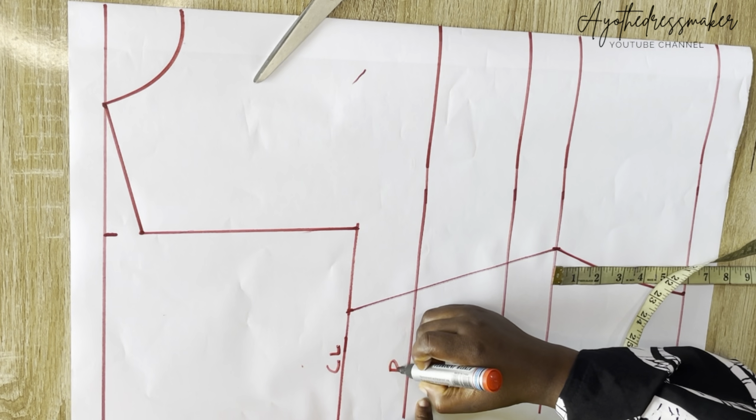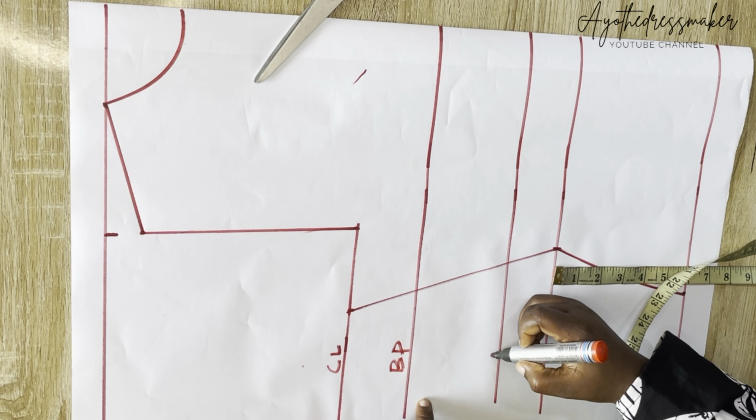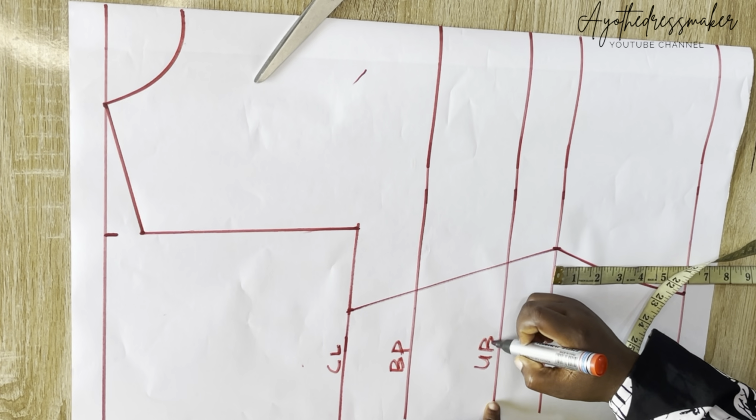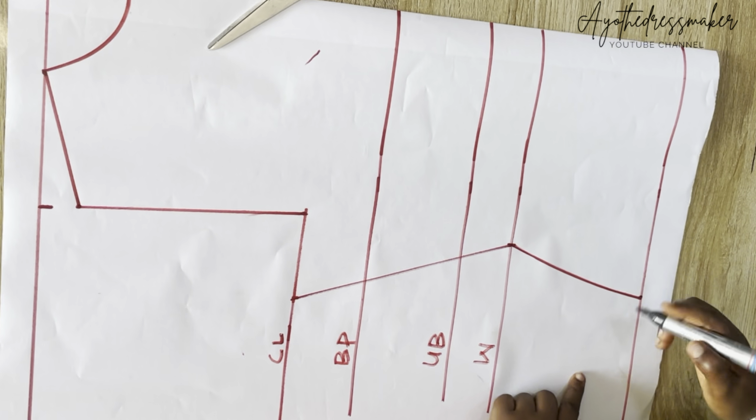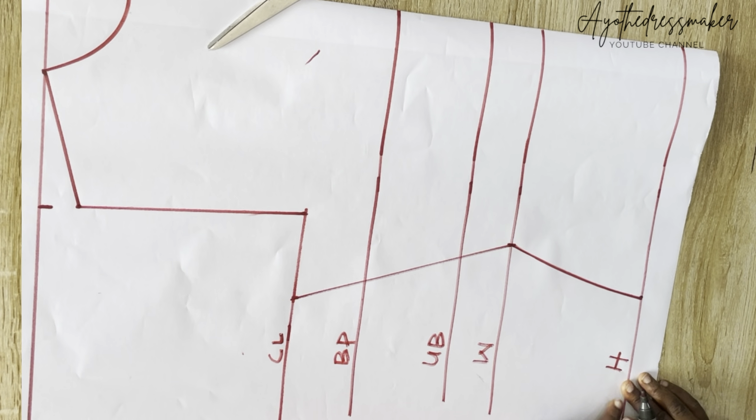And before I proceed, I'll just go ahead and label the other part from the bust point here to the underbust here, and also the waistline, and here we have the hip line.